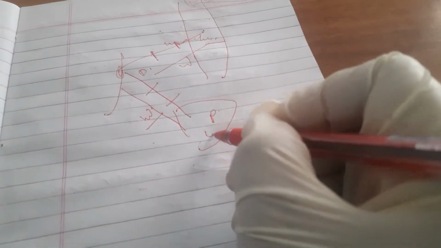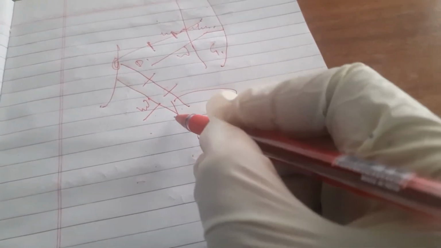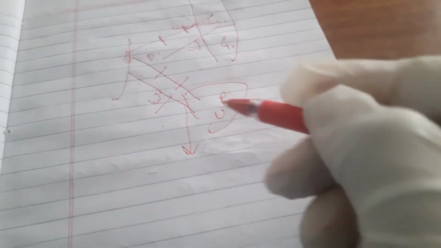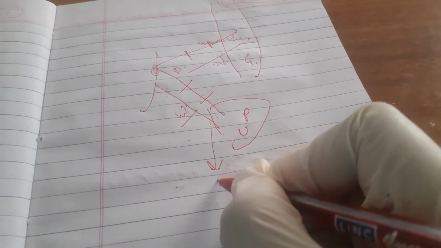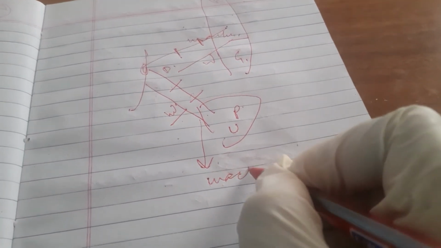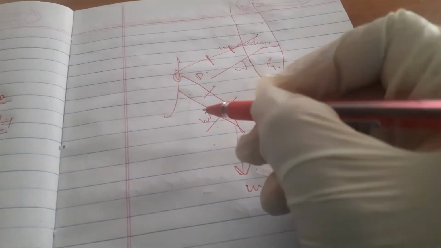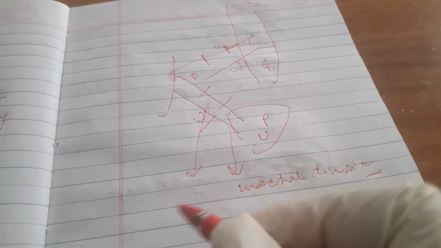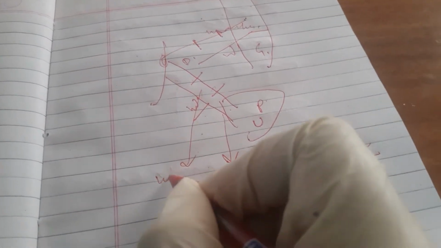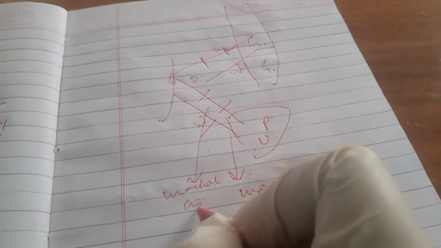First come to the urinary system, and this is the GIT. If this proximal part remains patent, it will convert into a urachal diverticulum. This condition is known as urachal diverticulum. If the middle part remains patent, it will cause a urachal cyst.